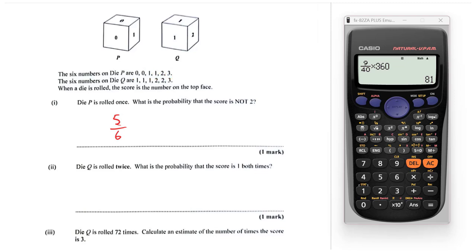The next way we could have done this is to say, what is the probability of scoring a 2? It is going to be 1 out of 6. So therefore, in order for me to find the probability of not scoring a 2, I have to subtract this from 1.